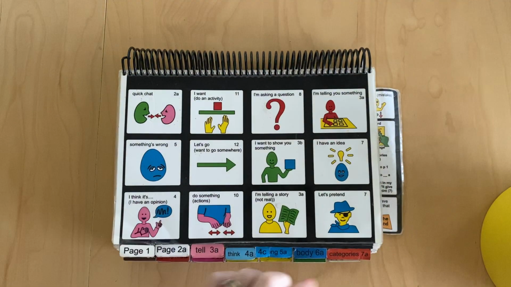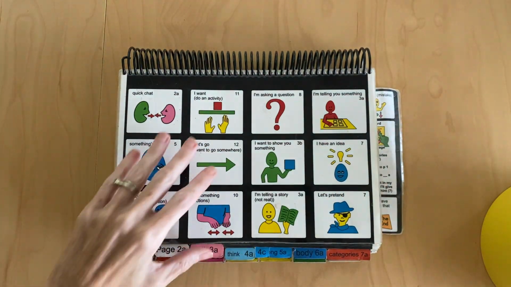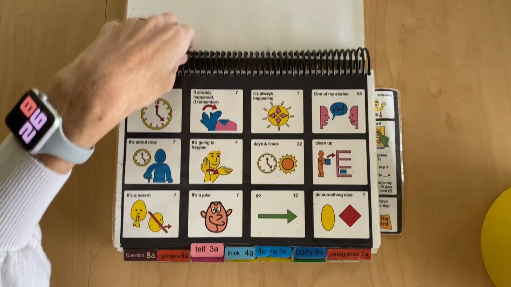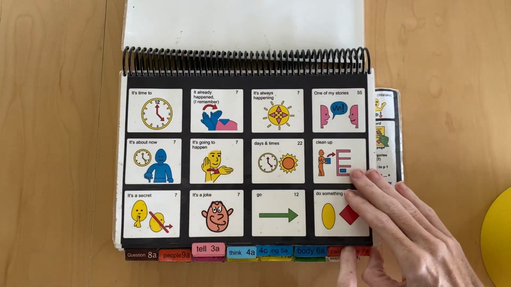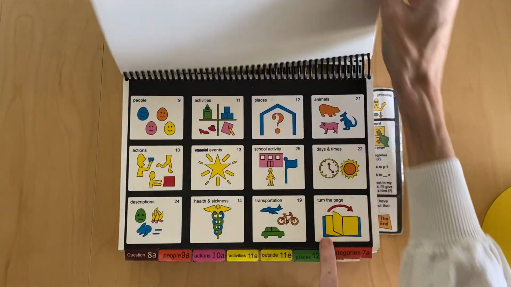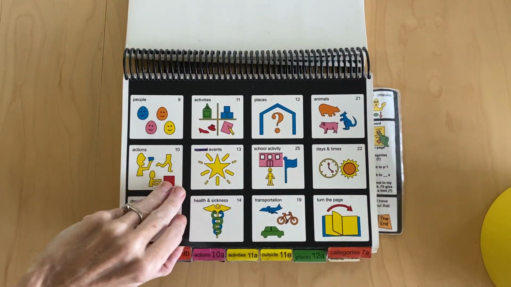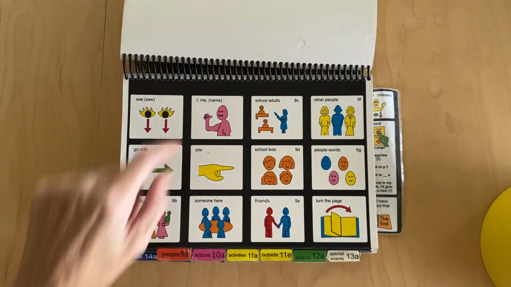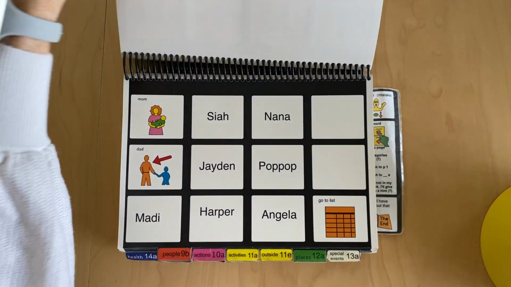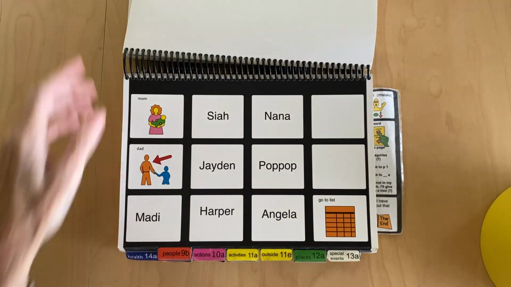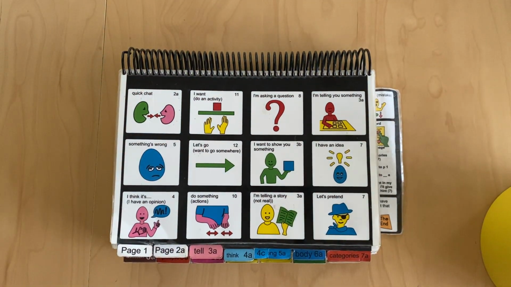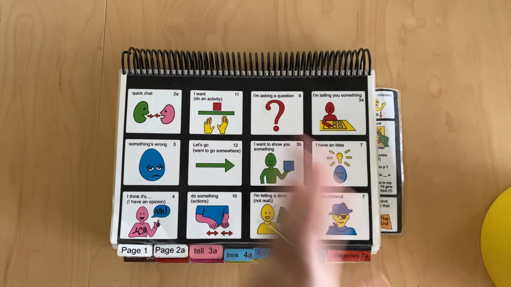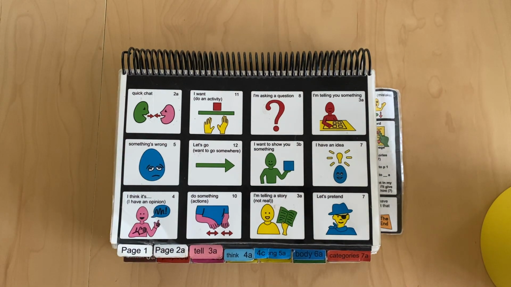And just to play a little bit more, I'm telling you something. It's a joke. Oh my gosh, I'm going to tell a joke about people in my family. Madison, it's a joke. And of course I would be scanning all of that so that she can choose exactly what she wants.